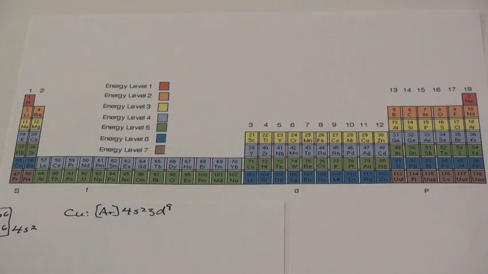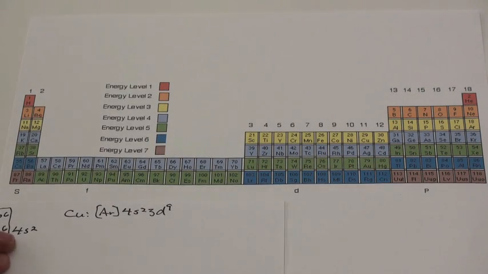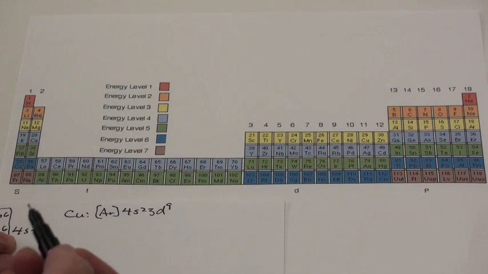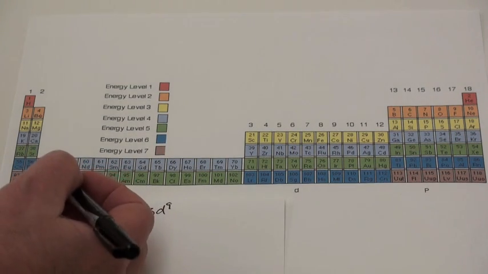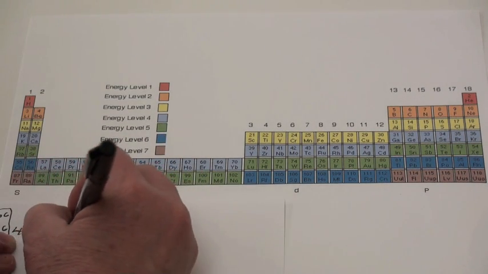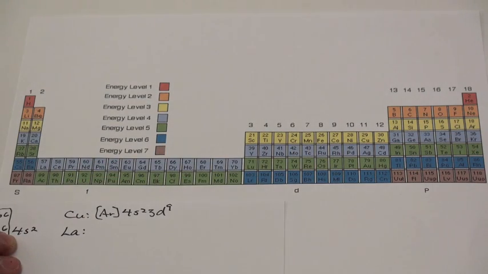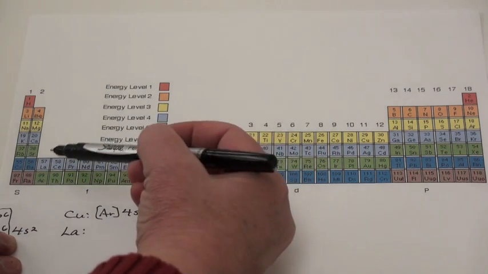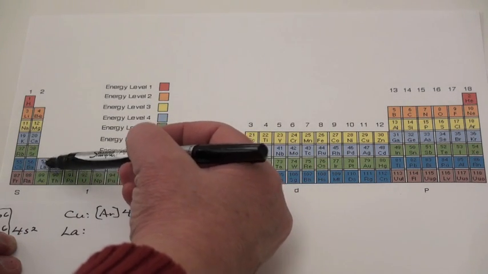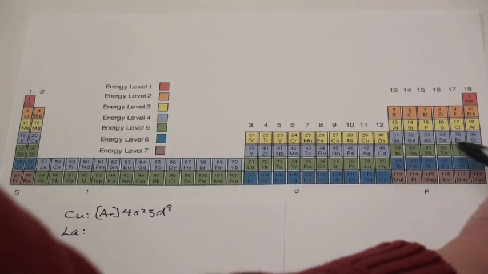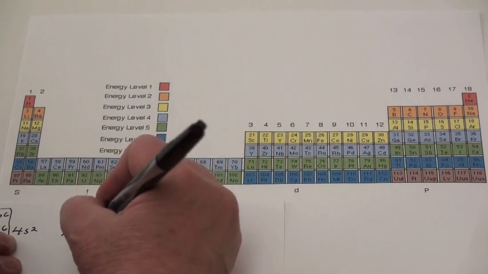So that's the noble gas shortcut for copper. Let's do a couple more. Let's say we wanted to do a big one. Let's say we wanted to do lanthanum, La. You say, oh my gosh, this is going to take so long, but not with the shortcut. So you find the nearest noble gas that's smaller, go up one, all the way over, and it's xenon.